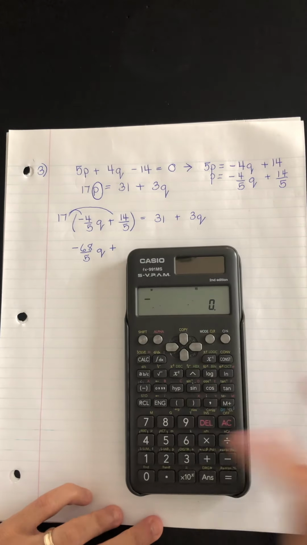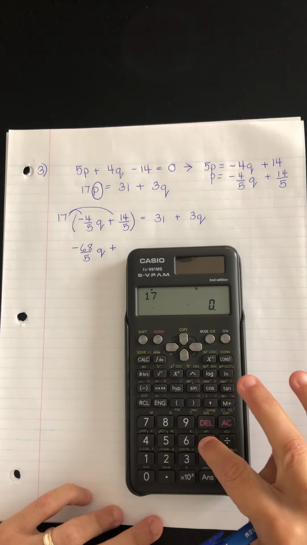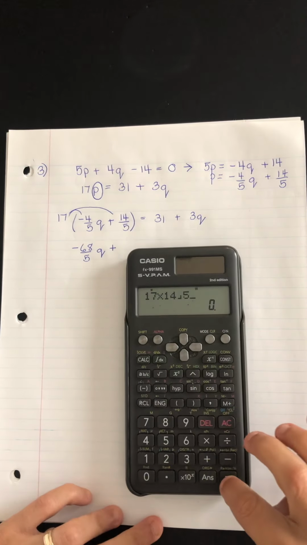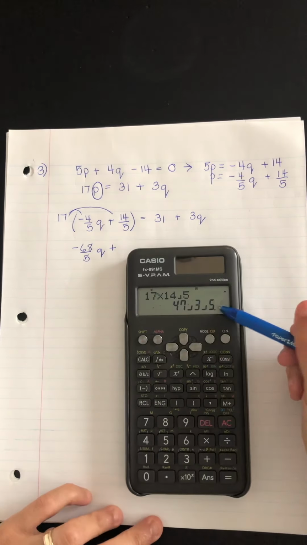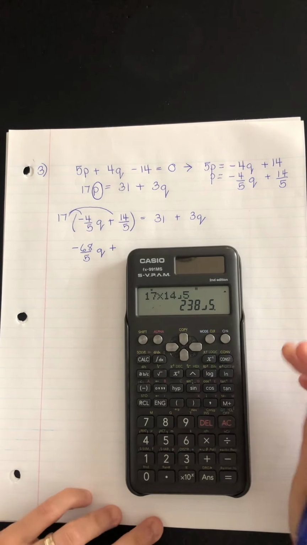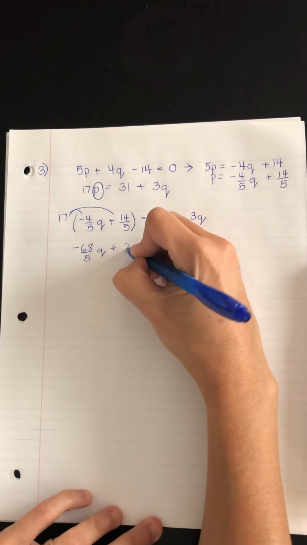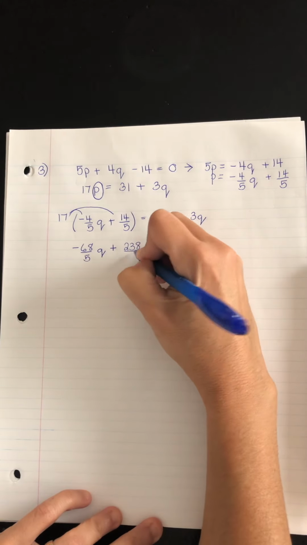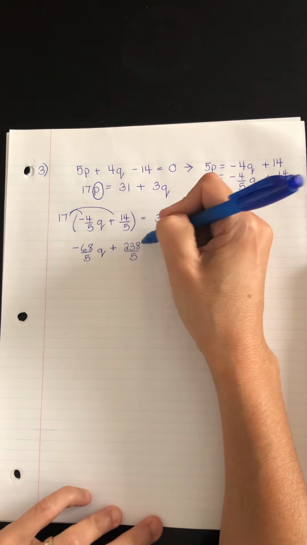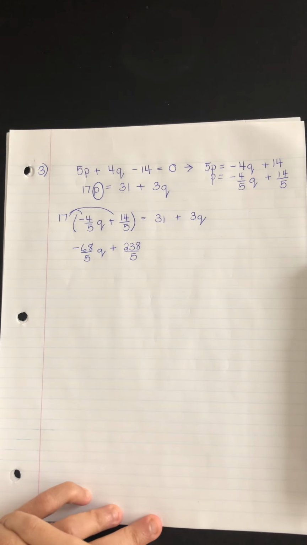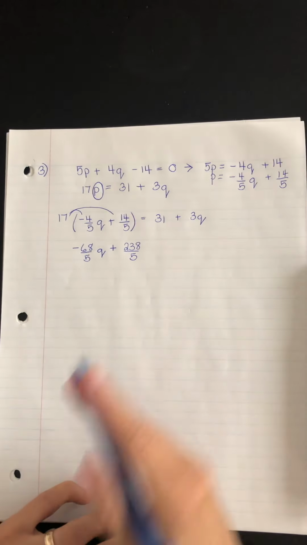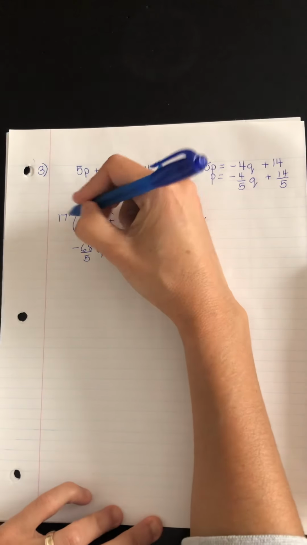So I'm going to use the calculator. 17 times 14 over 5 is 238 over 5. So 17 times 14 is 238. 17 times negative 4 was negative 68. Okay, so all we did was open the brackets.